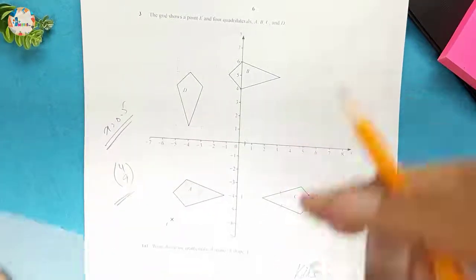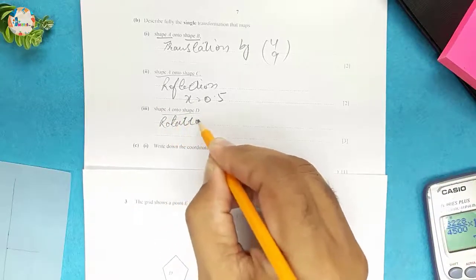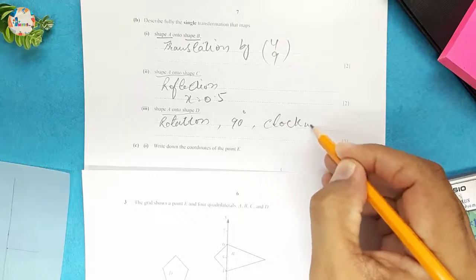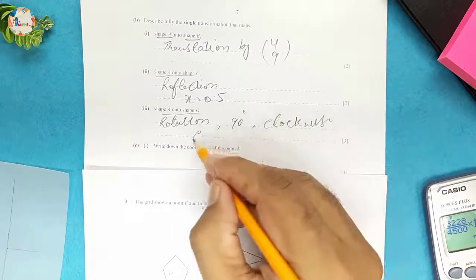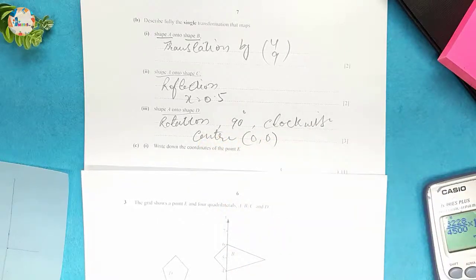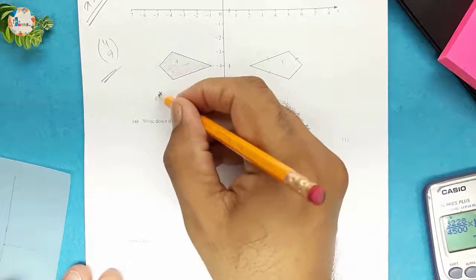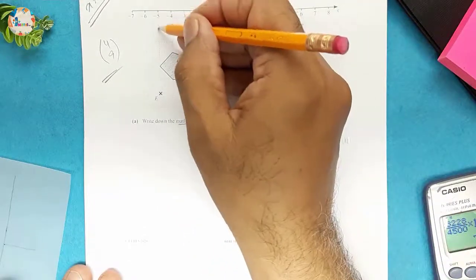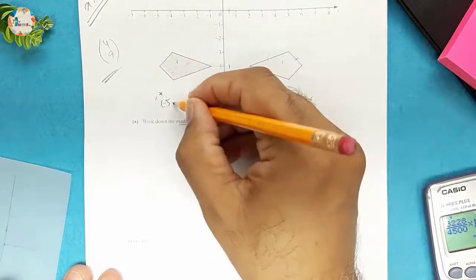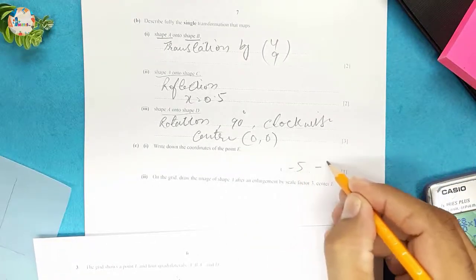So we can write here the answer. It will be rotation 90-degree clockwise, and the center of rotation we can write as 0, 0. These are the things which we have to provide in case of rotation. Write down the coordinates of the point E. E is this one, so x value first, the x value will be -5, and the y value will be -6. So the coordinates are -5, -6.